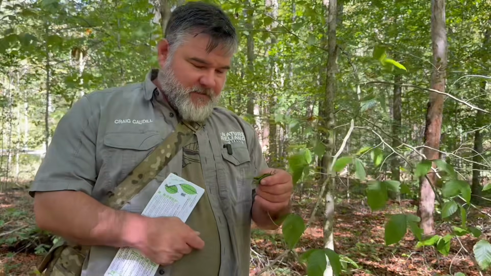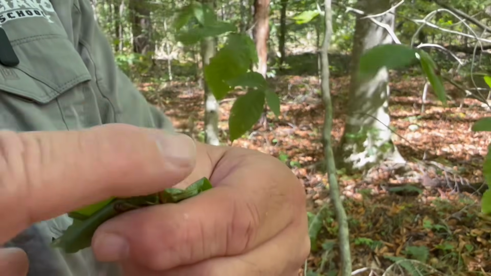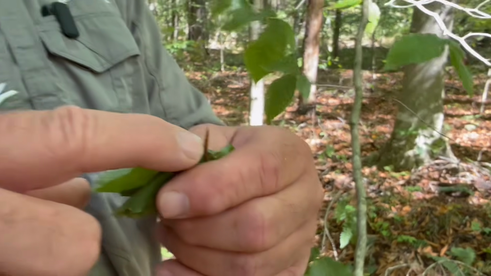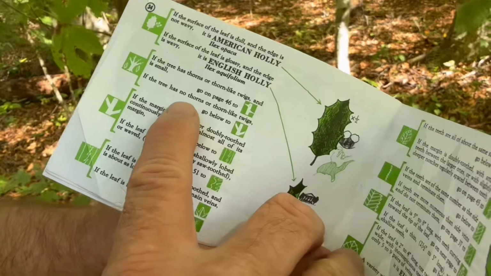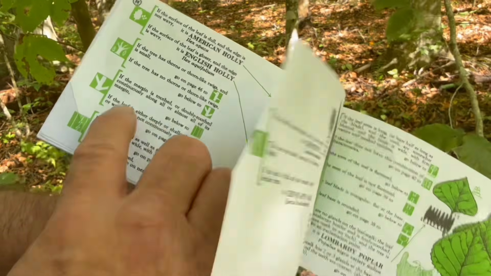show you something really quick. This is the bud for next year, and it kind of looks like a thorn. Matter of fact, it'll kind of prick your finger, but this is not a thorn-like structure, because this breaks down easily and is actually a rolled up leaf that's going to come out next year. So if the tree has no thorns or thorn-like twigs, go below to this, which is right here.